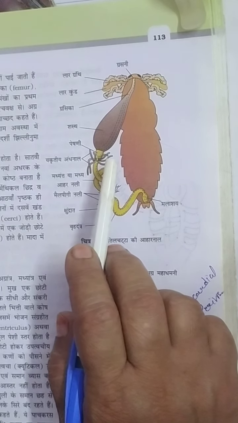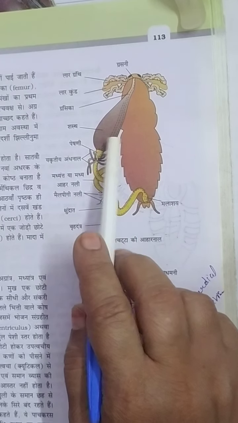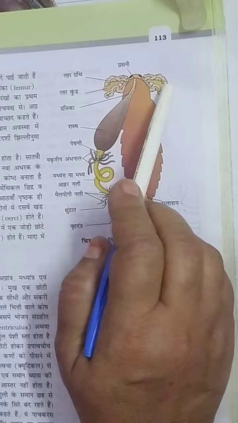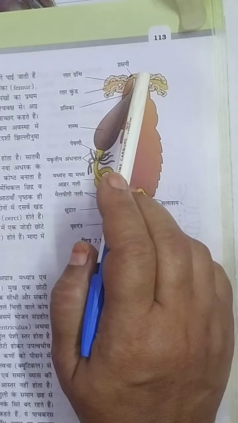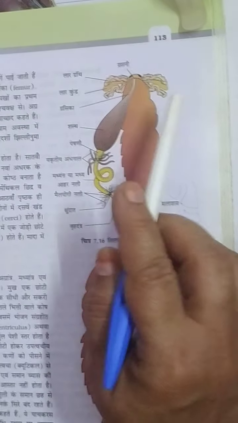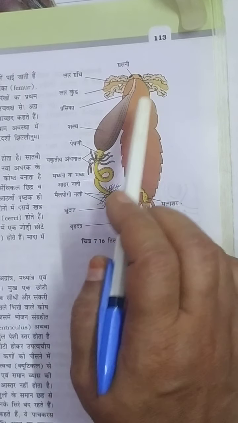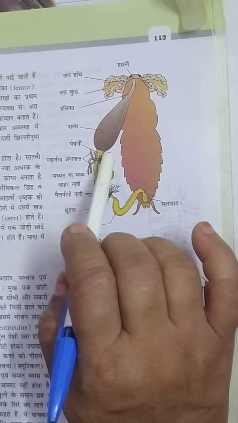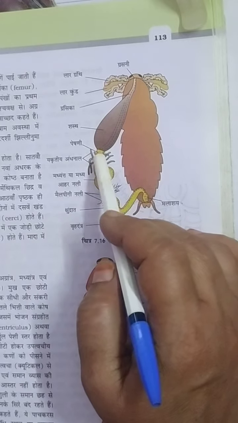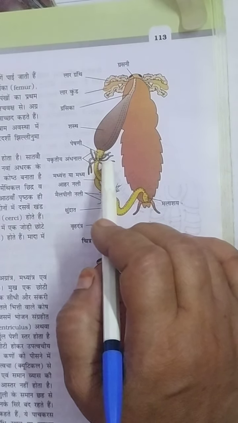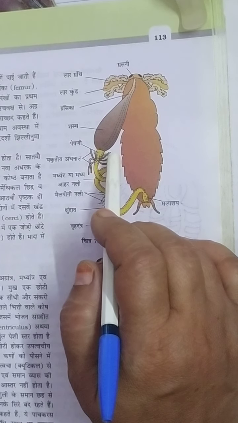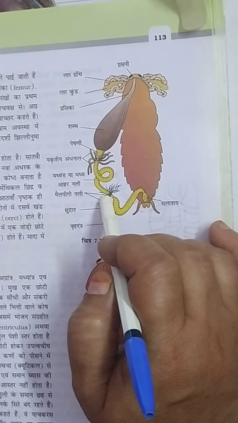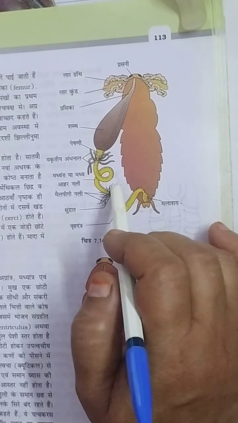Some digestive glands are found in the digestive system of cockroach. Salivary glands, here you see, a complex salivary gland is found in cockroach. On both sides we can see the salivary glands, and the second one is the hepatic caeca between gizzard and midgut. Here we can see 6 to 8 long projections, called hepatic caeca. And here near the midgut lining we can see these Malpighian tubules.